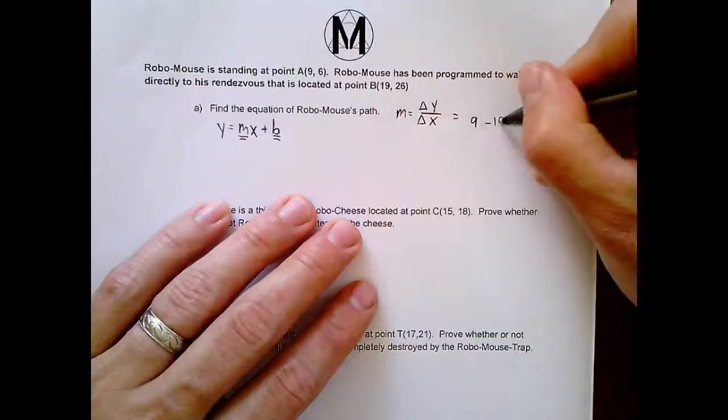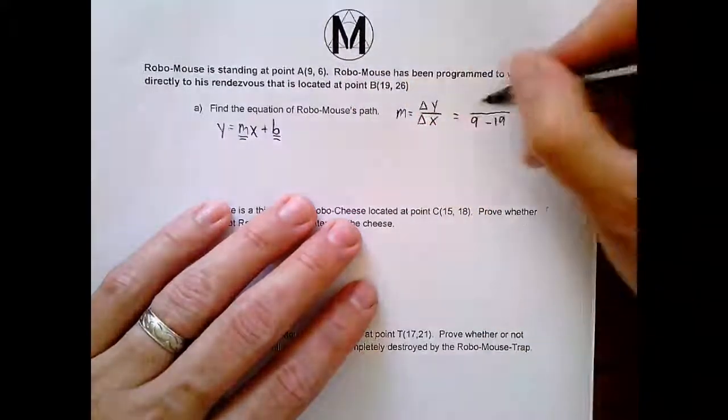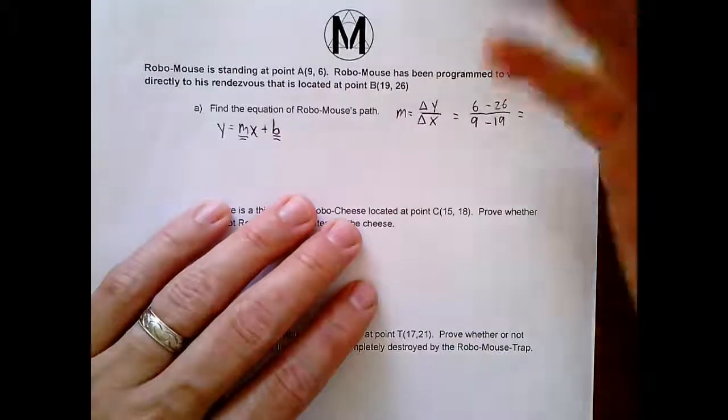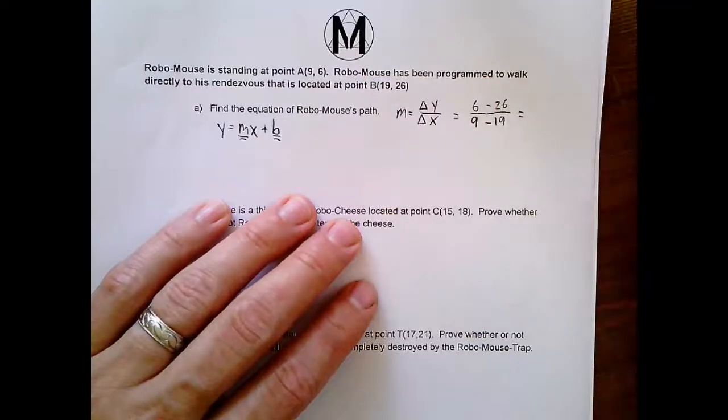So we're just going to subtract those and find the difference. Then we'll do the y's: 6 minus 26. And if you chose to do 26 minus 6 and 19 minus 9, that would also work. You'd get the same end result.